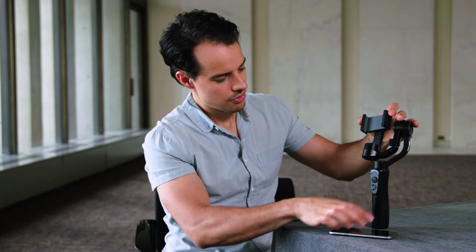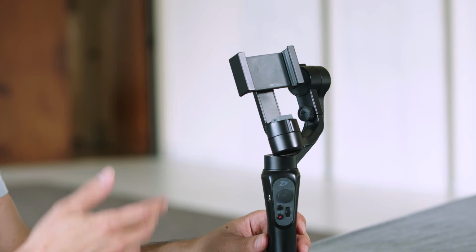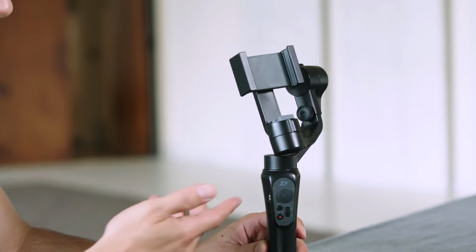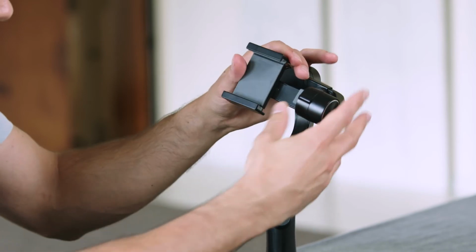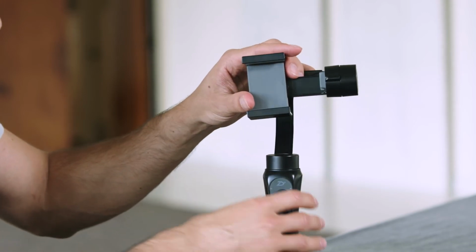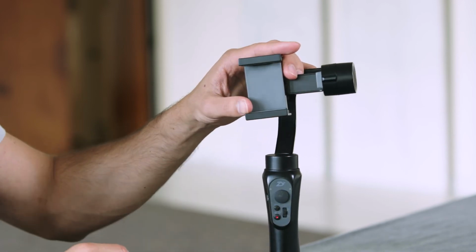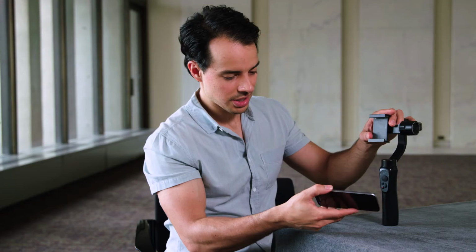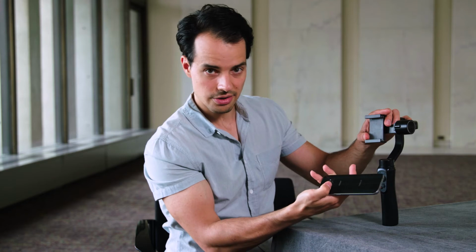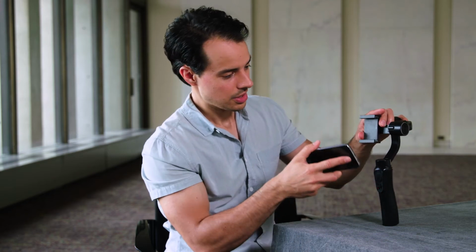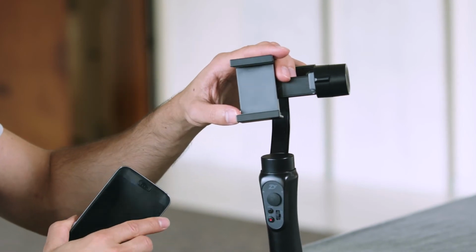So first, you are going to want to make sure that it's oriented in the right direction. For the sake of showing you, I'm going to have the controls facing more towards you. But once the controls are facing you, you want to make sure that the holder for the smartphone is also facing in the direction of the controls. Then you'll want to take your smartphone and make sure that the camera, which in this case is right here, is on the side that is not blocked by this piece here.